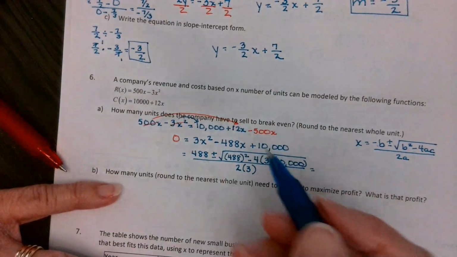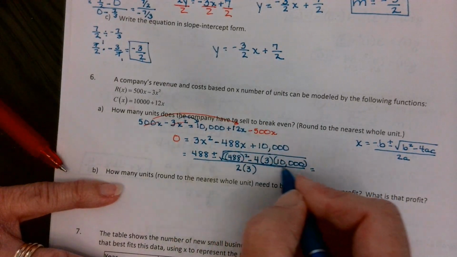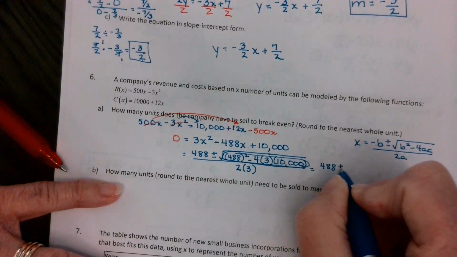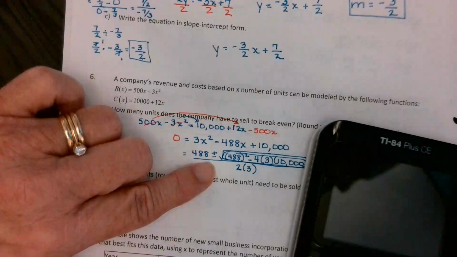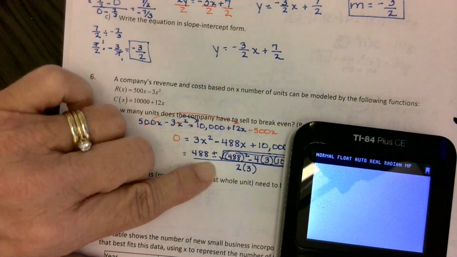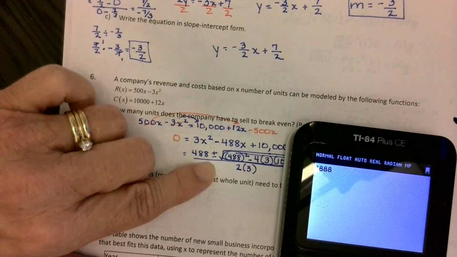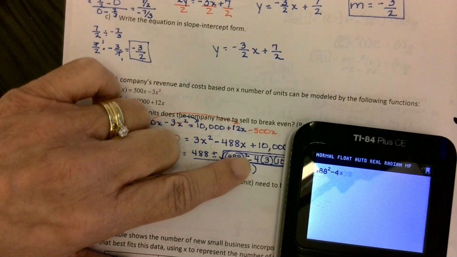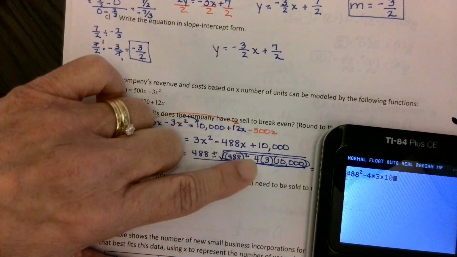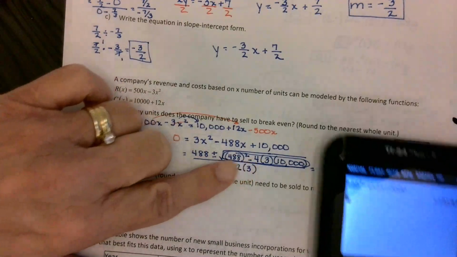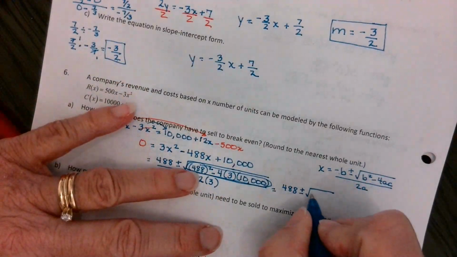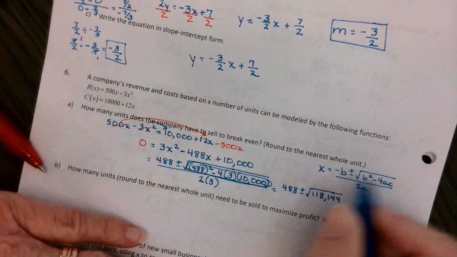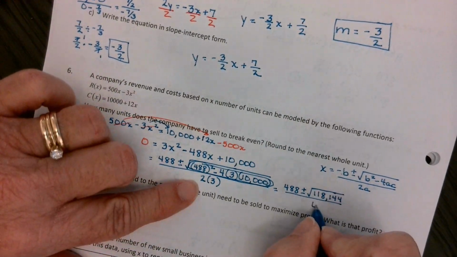What I'm going to do is find out what this is. So I'm going to do 488 plus or minus whatever that number gives me. 488 squared minus 4 times 3 times 10,000 gives me that big number, 118,144, all over 2 times 3, which is 6.